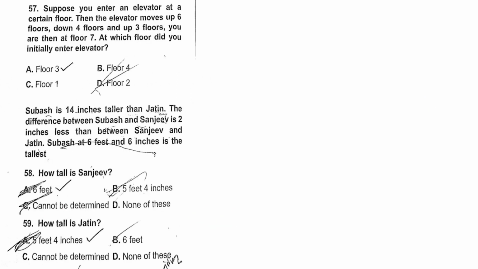Moving to the next question. It says, suppose you enter an elevator at a certain floor, then the elevator moves up 6 floors, down 4 floors, and up 3 floors. You are then at floor 7. At which floor did you initially enter the elevator? For the elevator problem, firstly you have to assume that you are at the X floor. If you are going up, add it; if you're coming down, subtract.